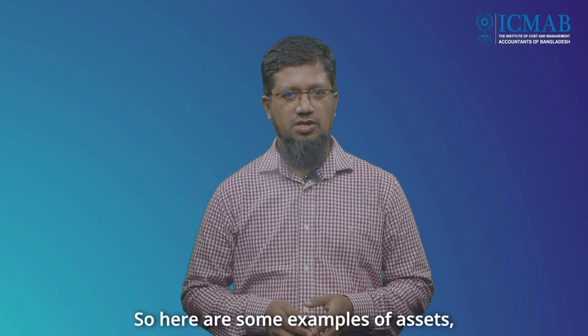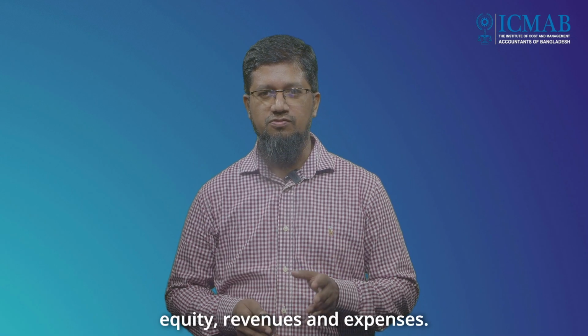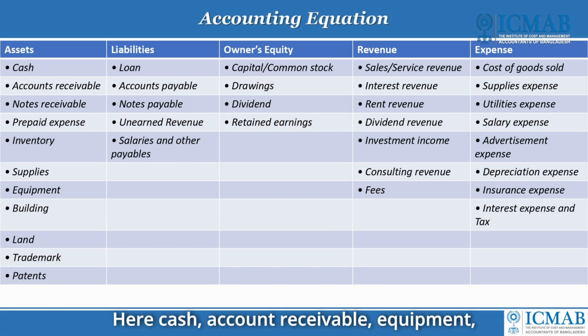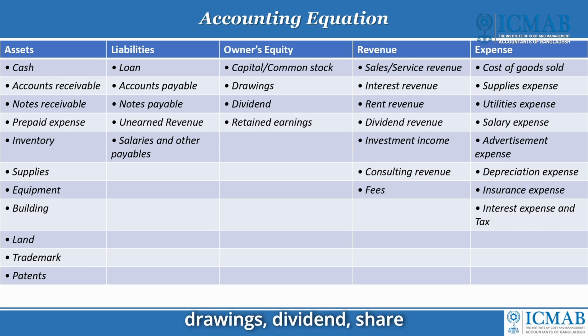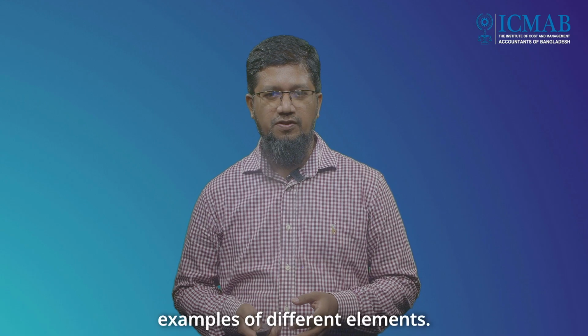So here are some examples of assets, liabilities, owner's equity, revenues, and expenses. Cash, accounts receivable, equipment, buildings, etc. are examples of assets. Loans, accounts payable, then salaries and other payables are liabilities. Drawings, dividend, share capital, retained earnings, these are examples of owner's equity. Sales or service revenue, interest revenue, rent revenue, these are examples of revenue. And cost of goods sold, supplies expense, salary expense, depreciation expense, these are examples of expenses. So this is the list of elements of the accounting equation and examples of different elements.